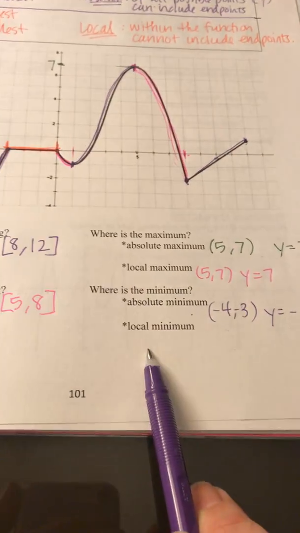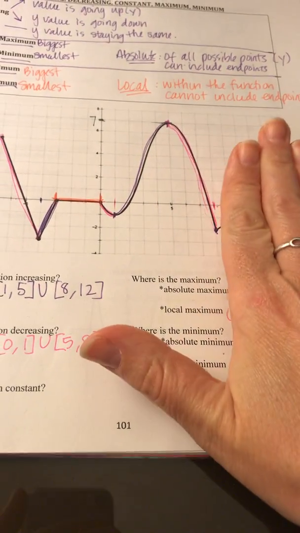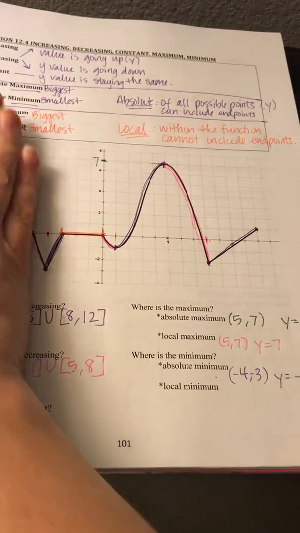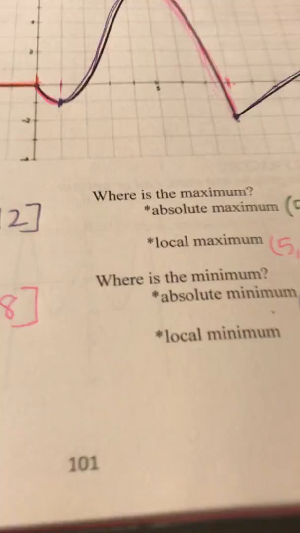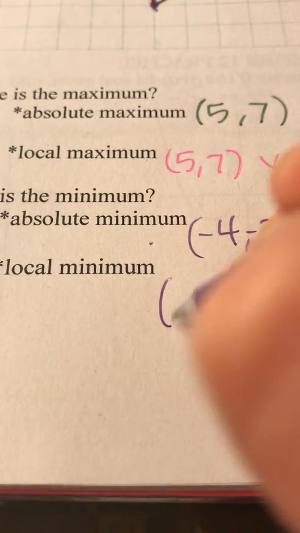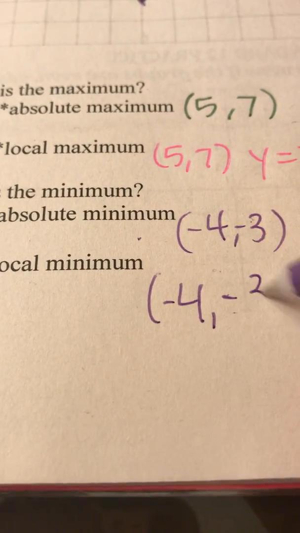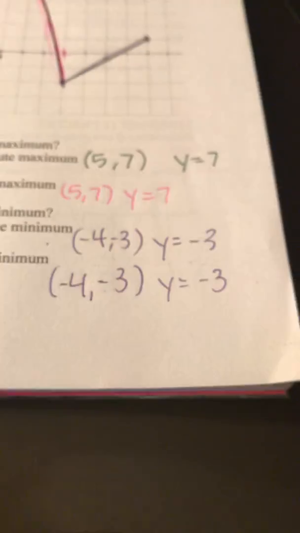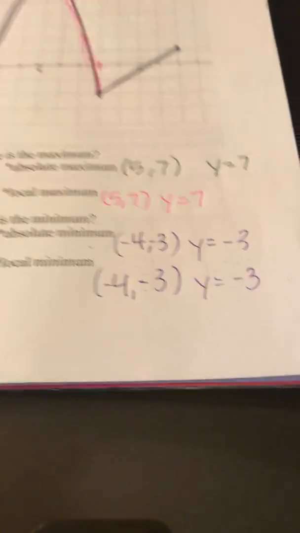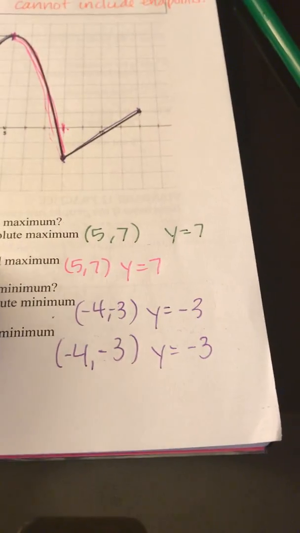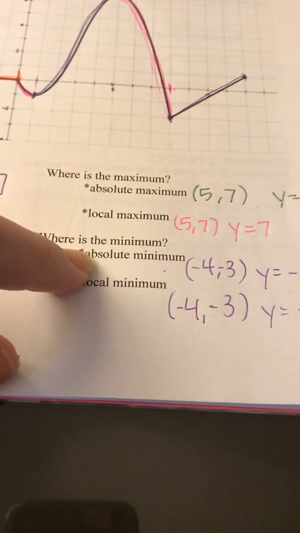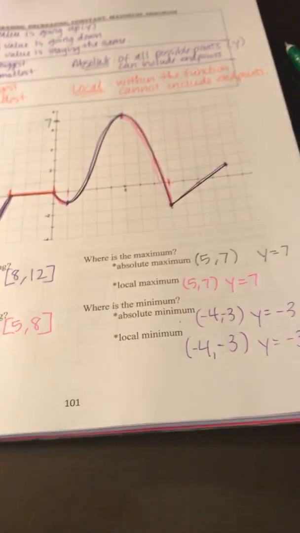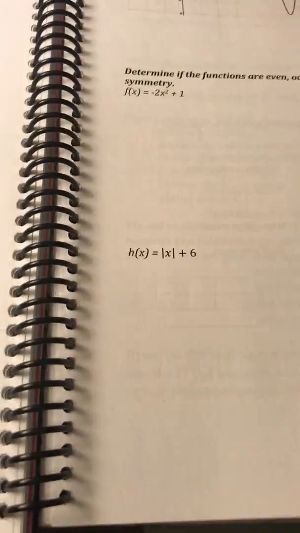Okay. My local minimum, again, not including my endpoints, is actually the same point again. So -4, -3, or y equals -3. Okay. Now, it doesn't always work out this way, but in this case, my absolute maximum and my local maximum were the same, and my absolute minimum and my local minimum were the same. Okay, so let's go into the next page here.